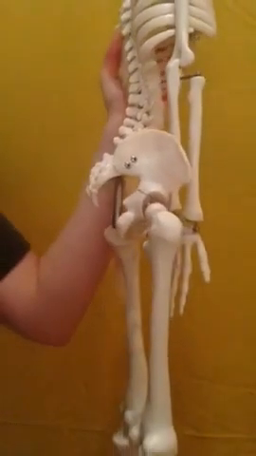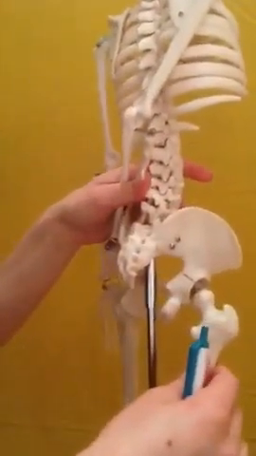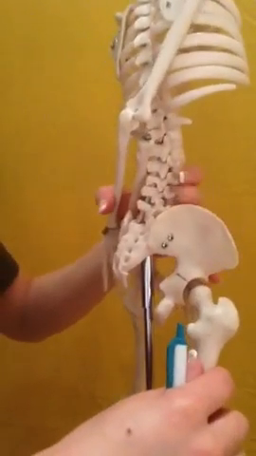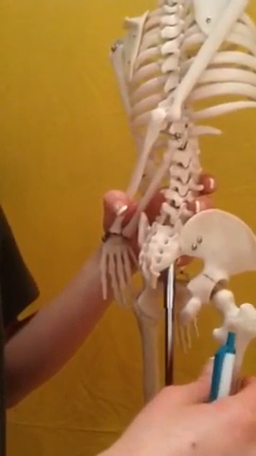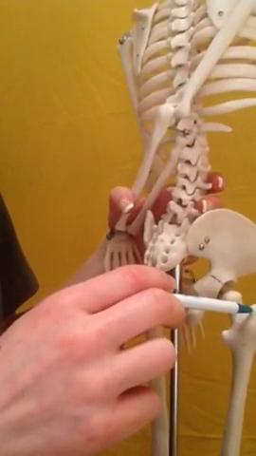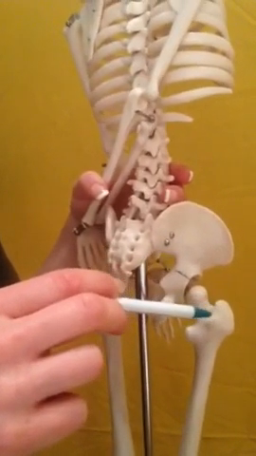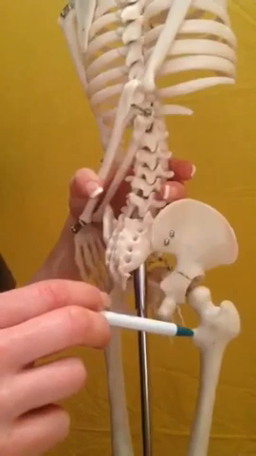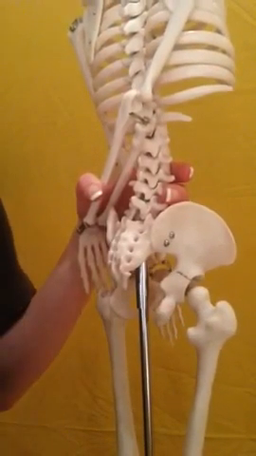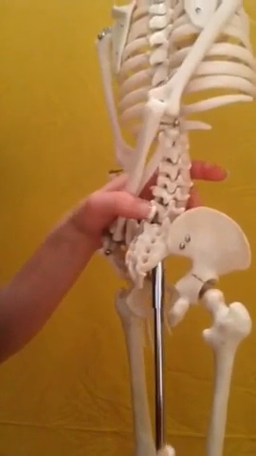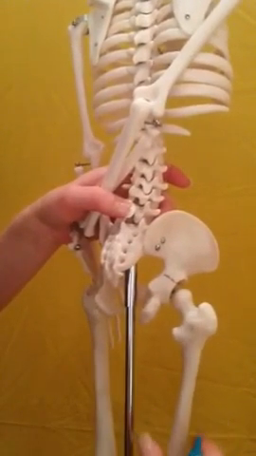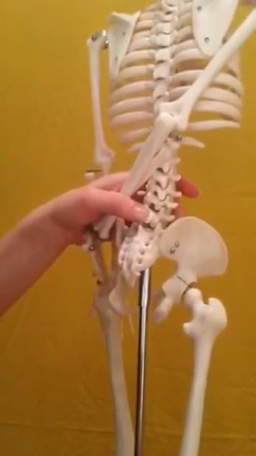All right, I'm using the stand again. This thing is heavy. There. All right, that's easier, sort of. The greater trochanter is here, up here. The lesser trochanter is here. The abductor tubercle is the point here on the posterior end.